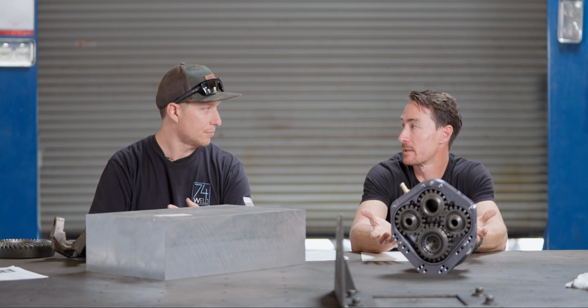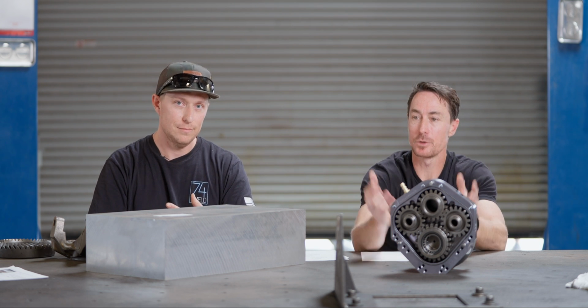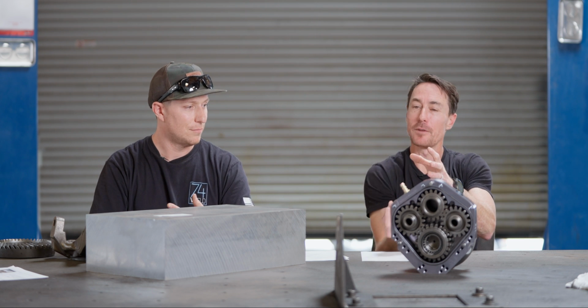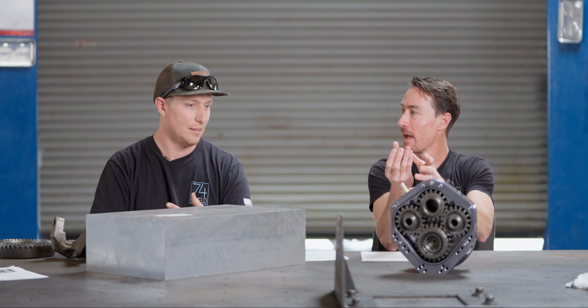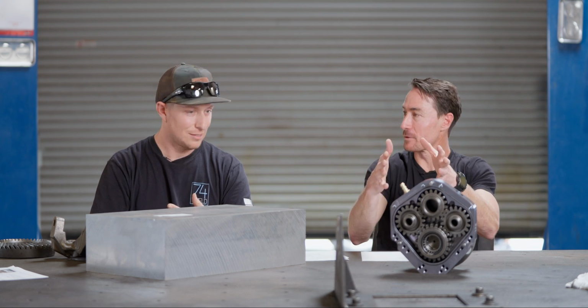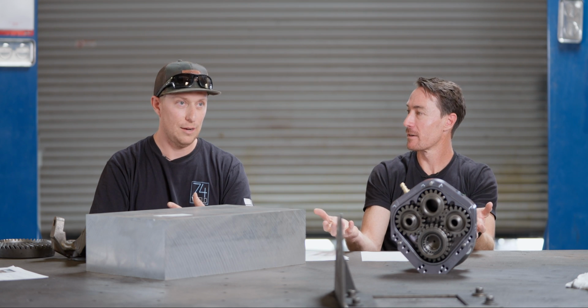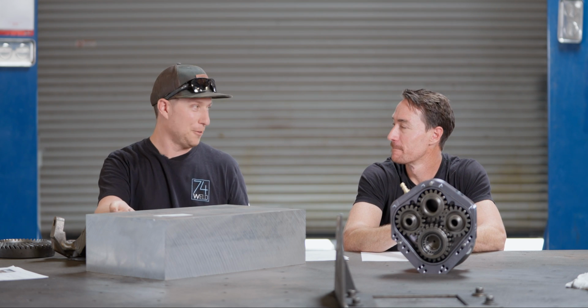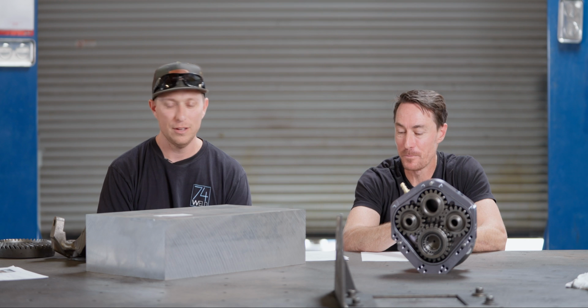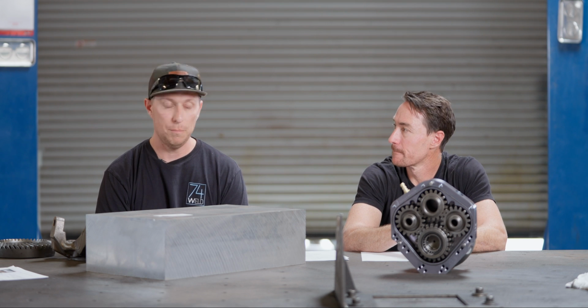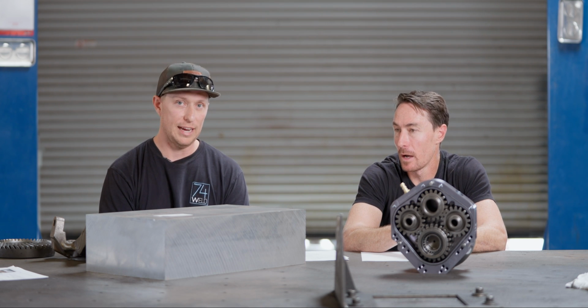You can't do that with a forging because if you put something in the middle as a cavity and pressed around it, it would be stuck there. You'd have to get it inside the material to begin with to create that hole. So that's one very cool thing that you can do with casting.